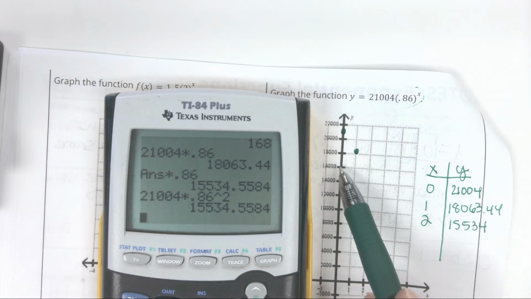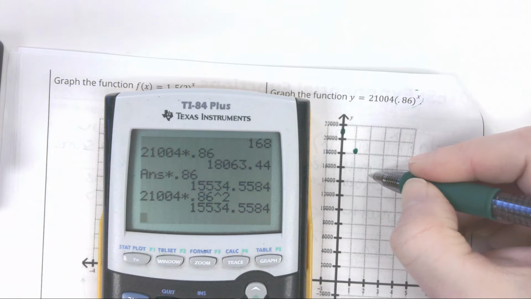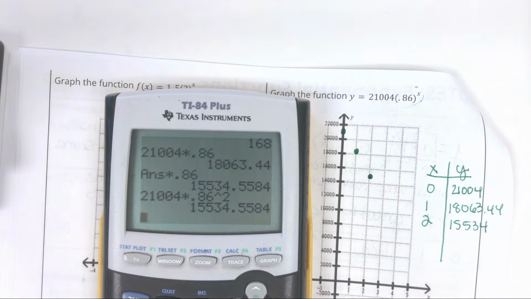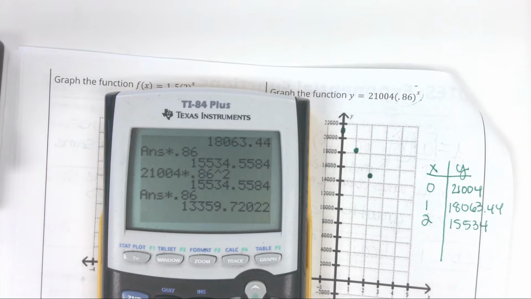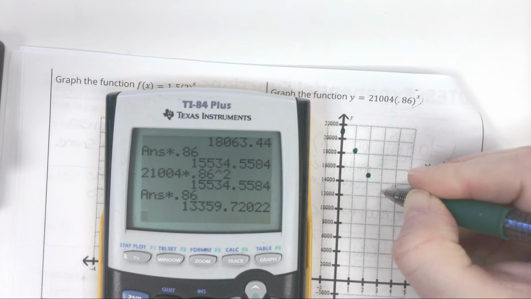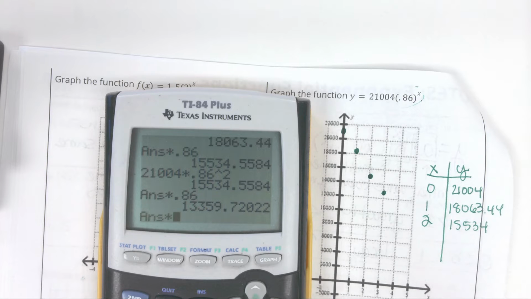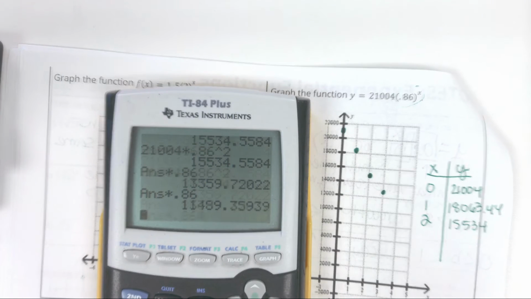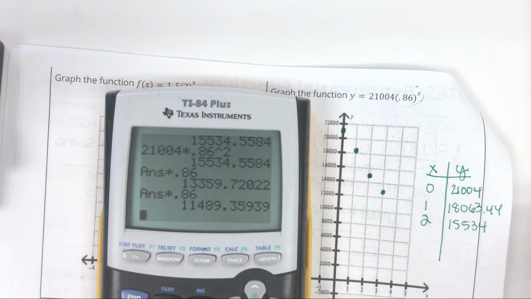Here's 14,016. I'm going to put it a little above halfway between the 14,000 and 16,000. All right, let's do it again. So times 0.86 again. 13,359. Are you guys getting this? Do I have to keep writing them in the table, or can you just keep doing that? I'm going to do one more. You want me to keep writing them? Yeah, more visual.